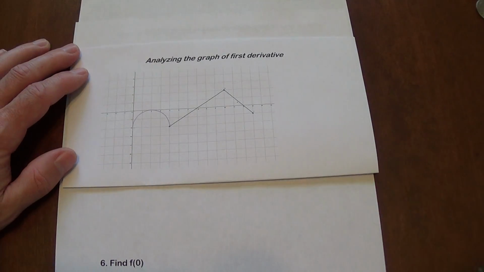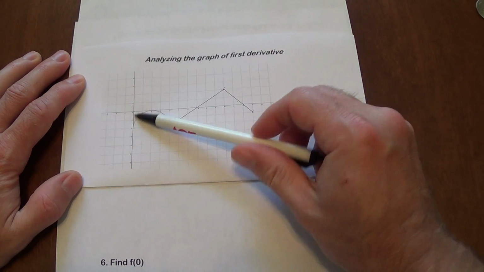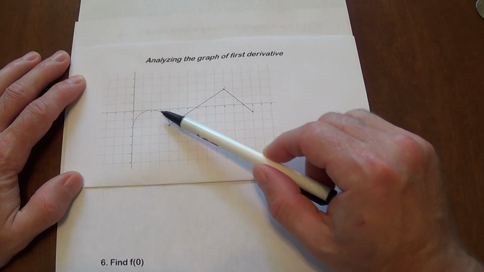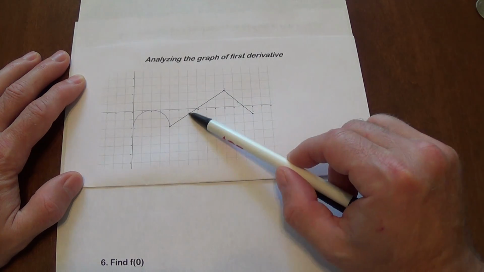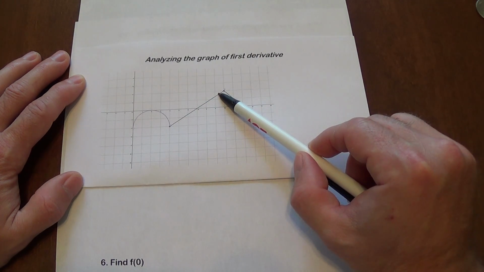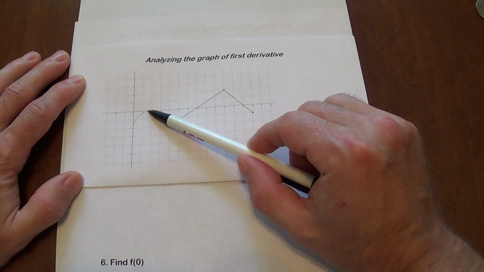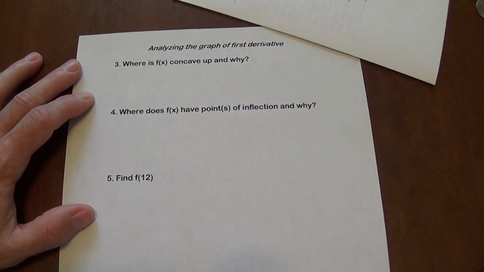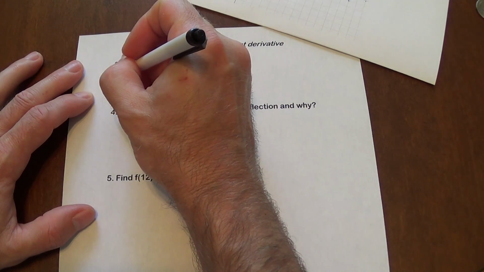So what do we know here? We know that the derivative of this graph, which will be f double prime, is going to be positive here and also positive here, because the slope of the tangent line is positive. So that's from 0 to 2.